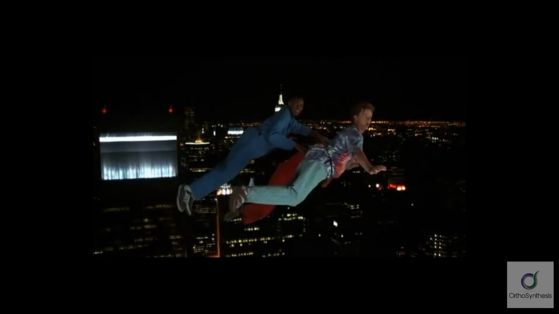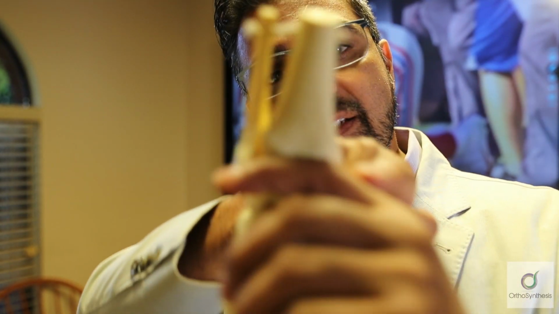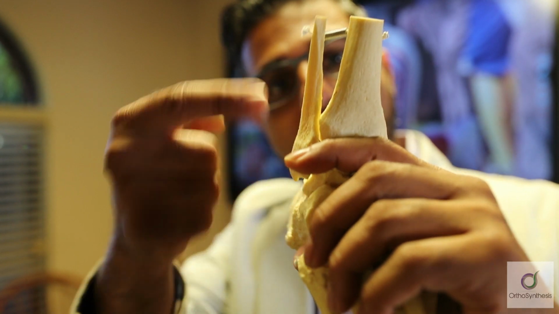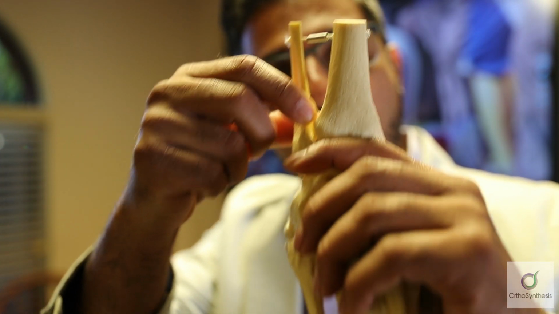Now that's different from a high grade ankle sprain. This is a high ankle sprain, not that kind of high. It's legal. It is legal. Well, in some states. So high ankle sprain, so it's not down here, it's not down here, it's higher up. So that's why it's called a high ankle sprain, okay? Got it? Now, what does that mean?